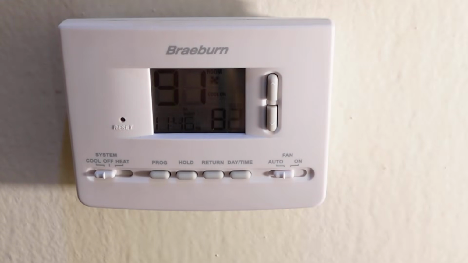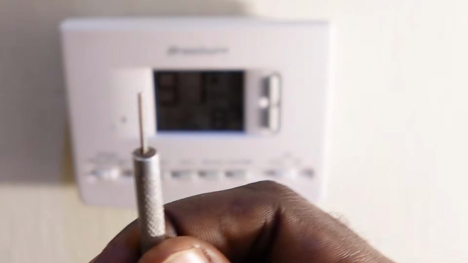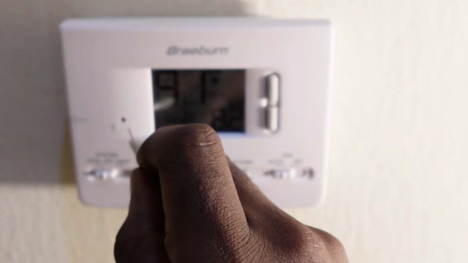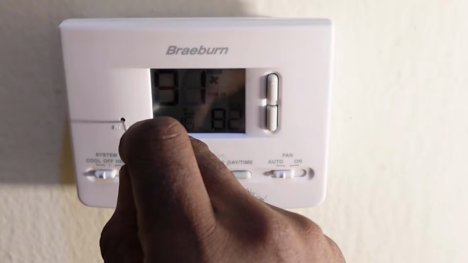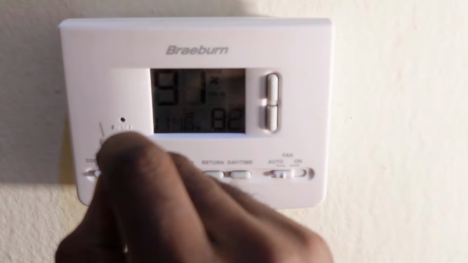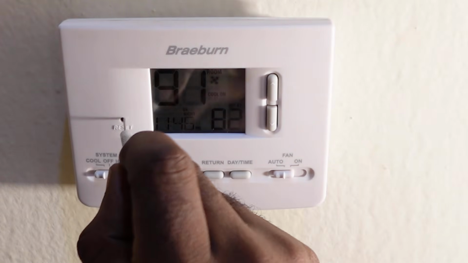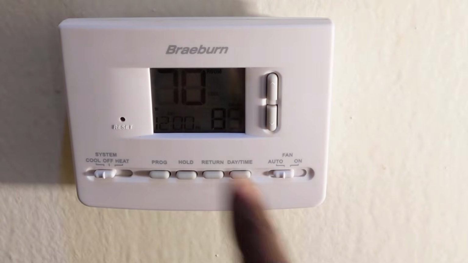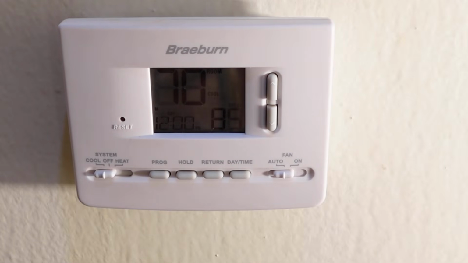So to reset this thermostat, what you want to do first is to get a pin. You want to get a pin like this or a pen. There's a pin hole right here and this is the reset hole. So you just want to get this inside and press it. Okay, so that's it. The screen is going to go blank and then become fully populated, and that means the reset is complete. So that's how to reset your Braeburn thermostat.